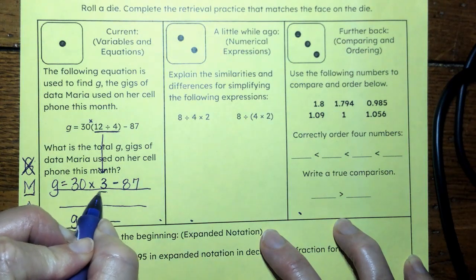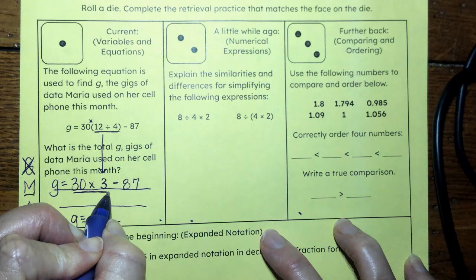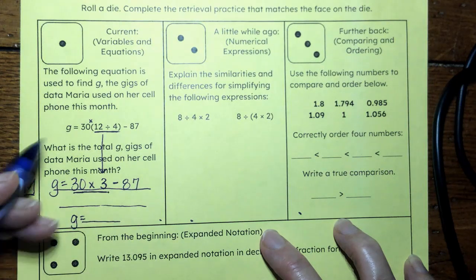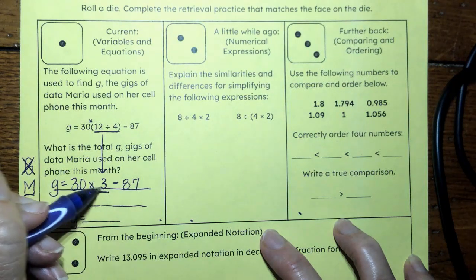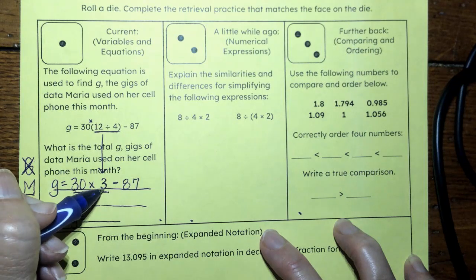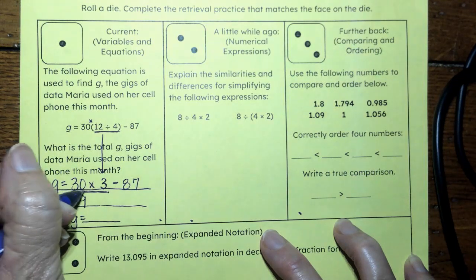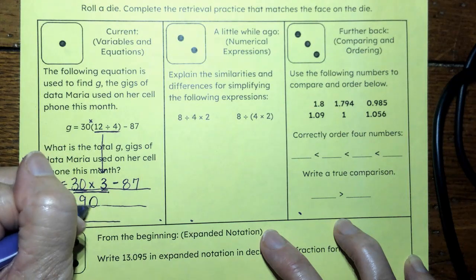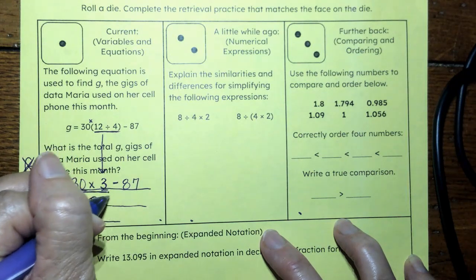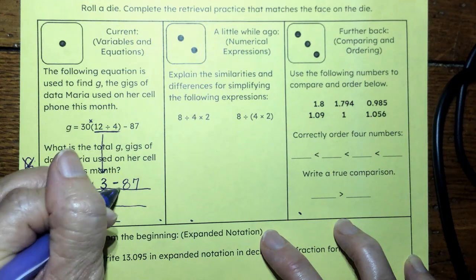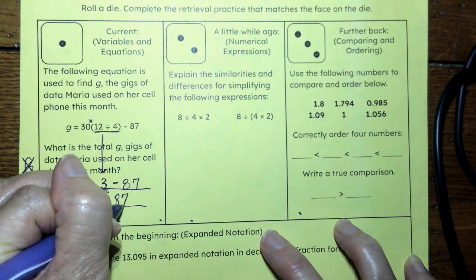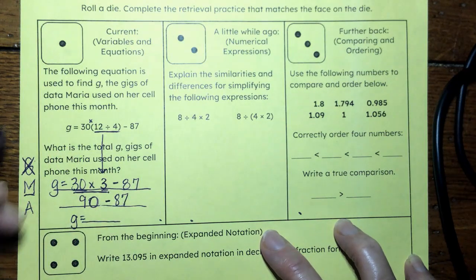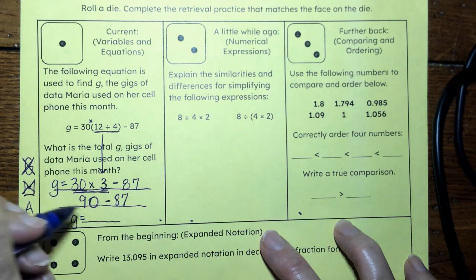So I actually see multiplication right here in the very front, and I'm going to solve that next. So 30 times 3. Well, I know 3 times 3 is 9, so 30 times 3 would give me 90. And then I'm going to drop a subtraction symbol and the number 87 right behind it. I'm going to go back to my checklist, and I'm going to get rid of my M, and that just leaves additive left. So I have 90 minus 87.